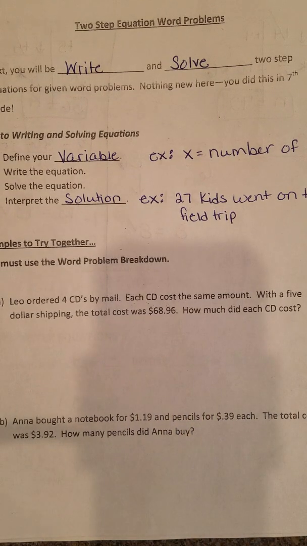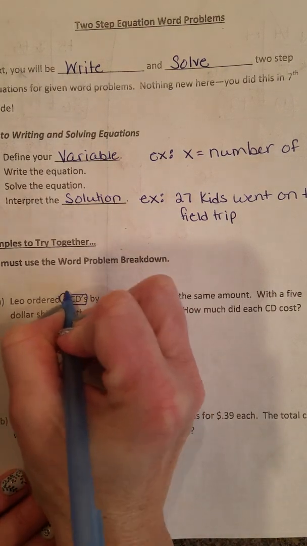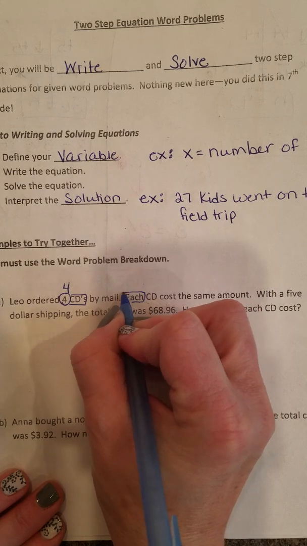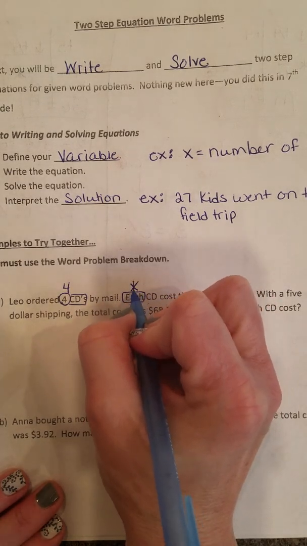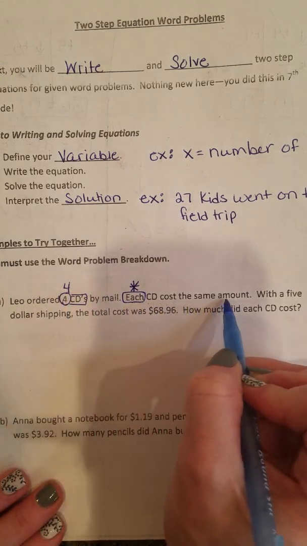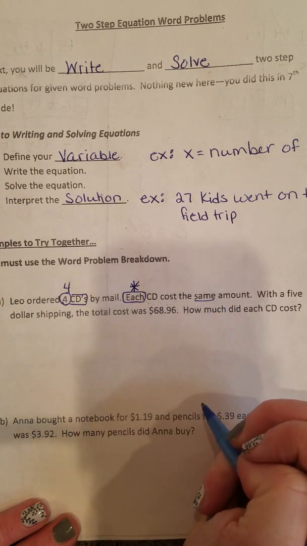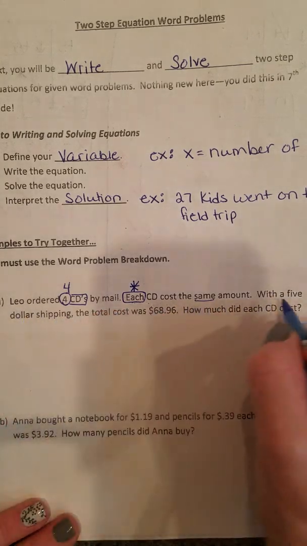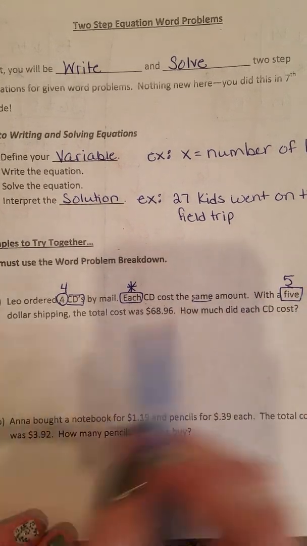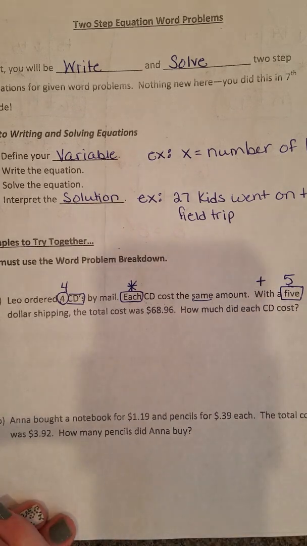So the first thing I'm going to do is go through and do some word problem breakdown. So he bought 4 CDs. Each CD, so each means we're multiplying. So he bought 4 of them and each CD cost the same amount of money. It doesn't tell me how much it cost, I just know they were the same. With a $5 shipping, so he also had to pay $5 shipping. So if you're paying shipping, that means you had to add $5 to your total order.